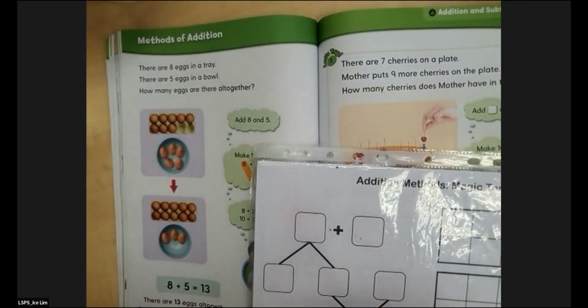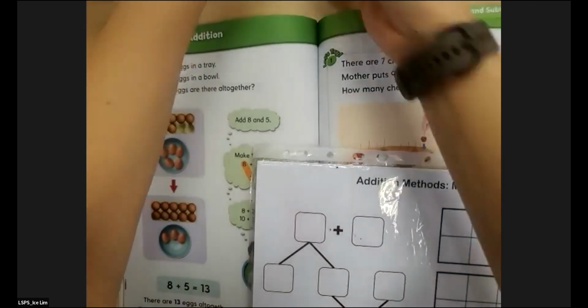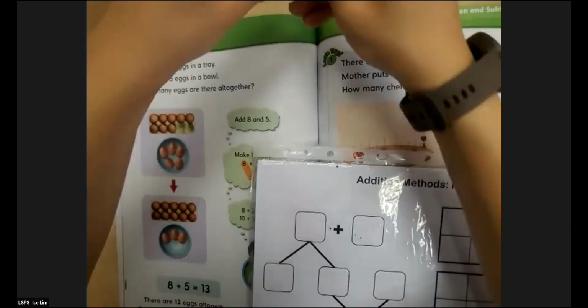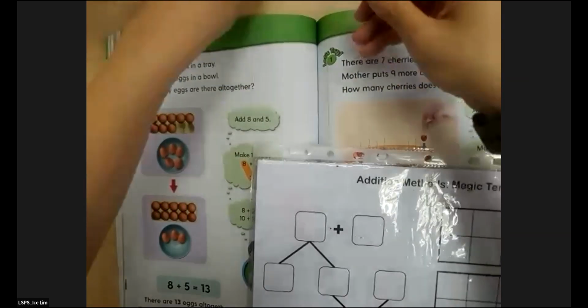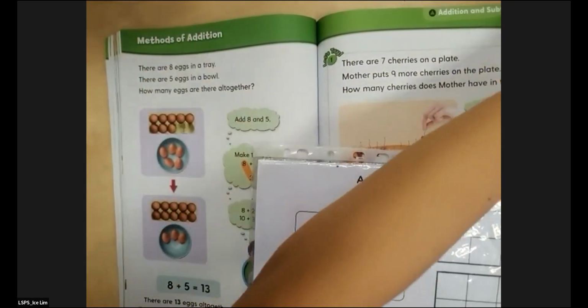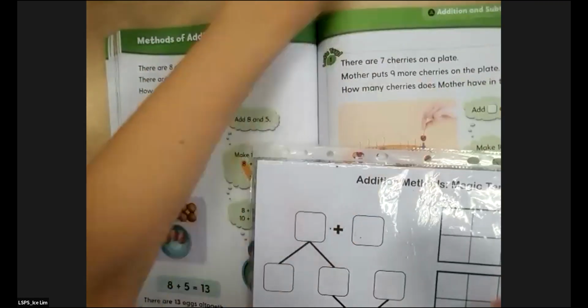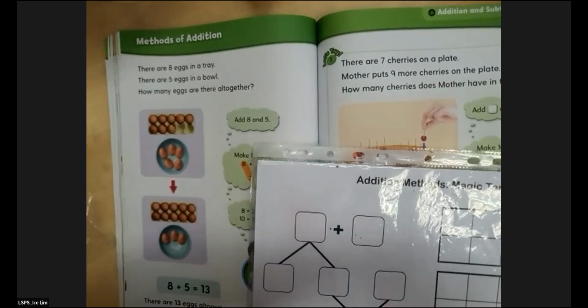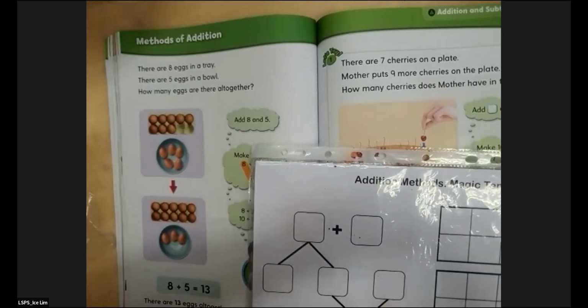Can you find the page? I have 37. Sorry, so I need 7. How many? Check how many cubes you have.